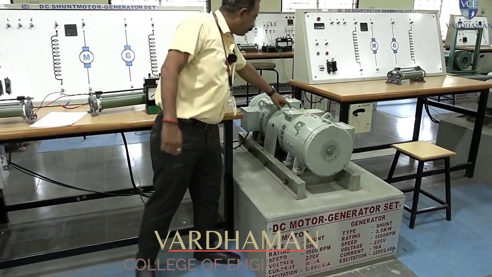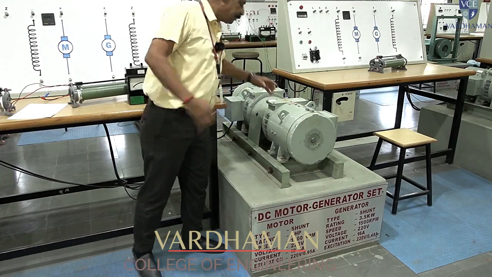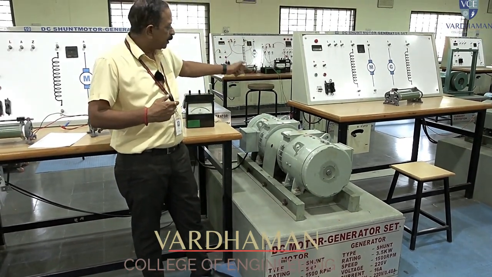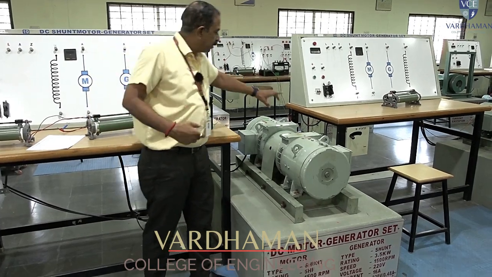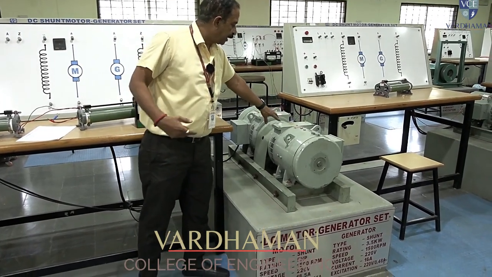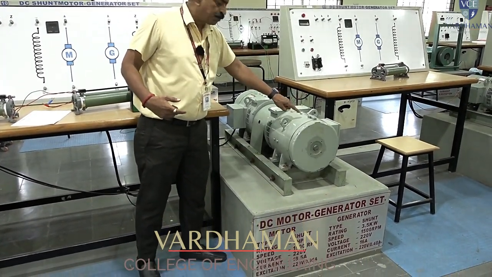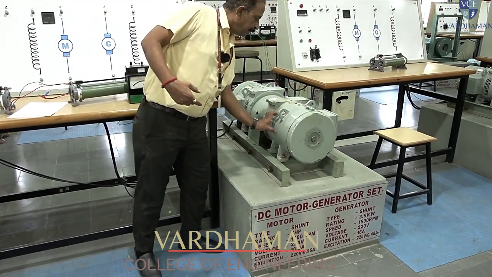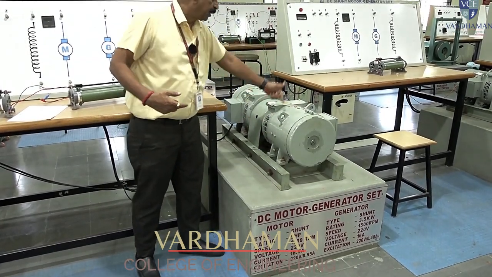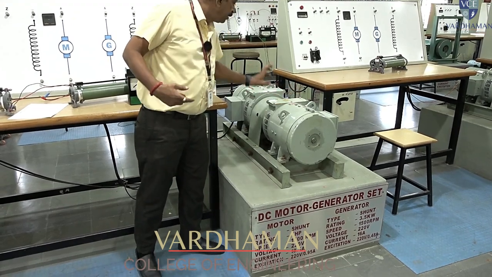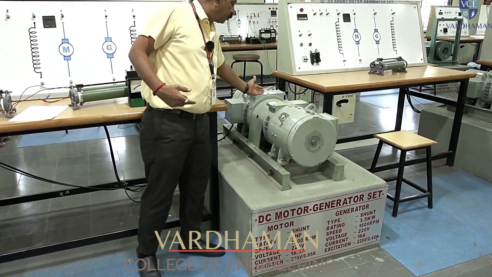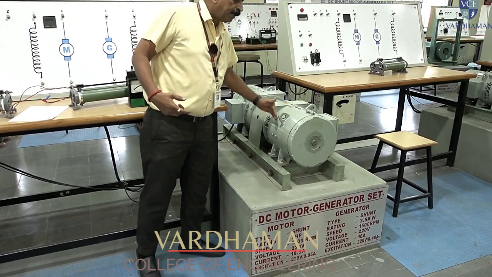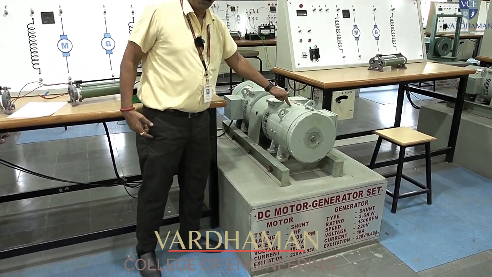So this is the coupling arrangement in this section. When I start the motor, which is a device that converts electrical energy into mechanical energy, since the shaft of the motor is coupled mechanically to the shaft of the generator, the conductors move in between the magnetic field. We are making the conductor move in between the magnetic field by taking the mechanical energy of the motor. So when the conductor moves in the magnetic field, due to the change in flux, EMF is induced.